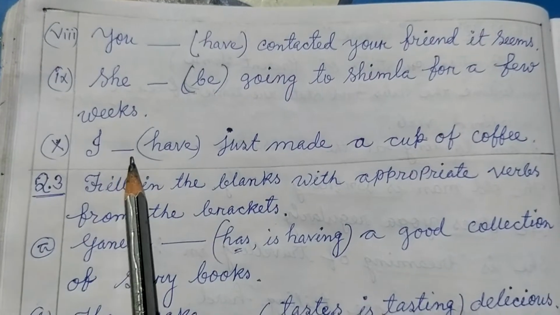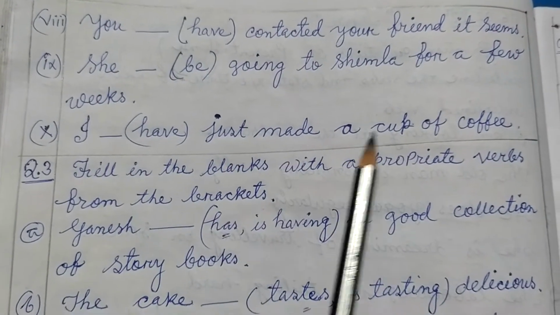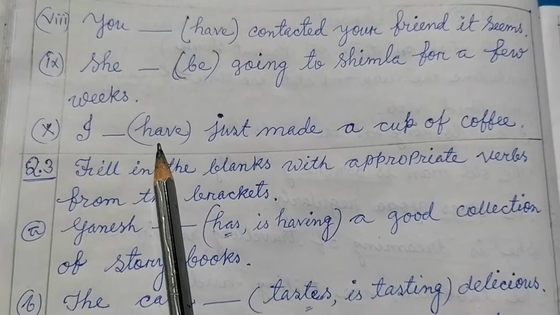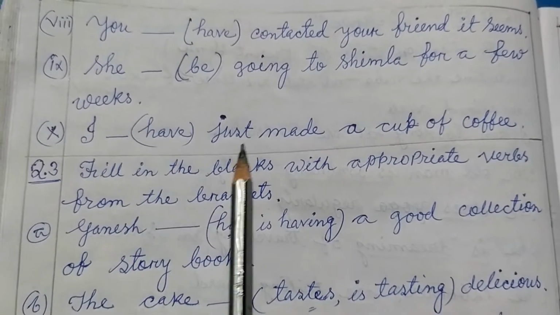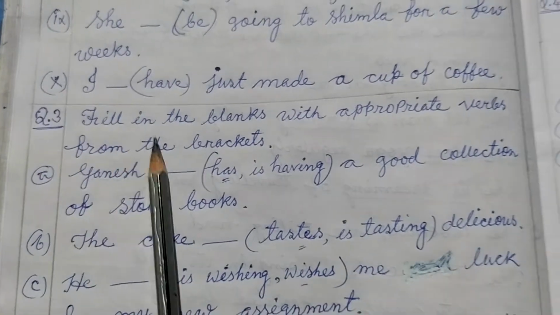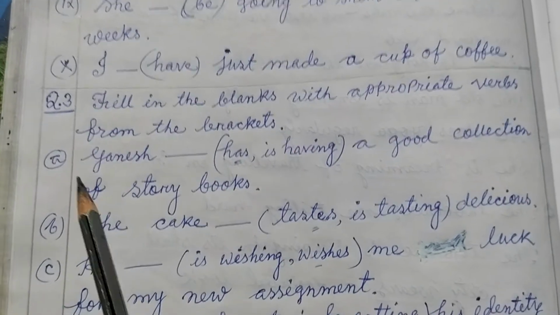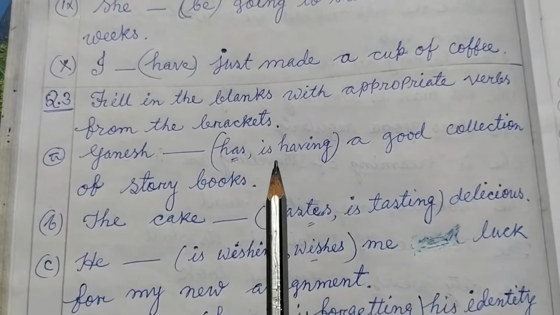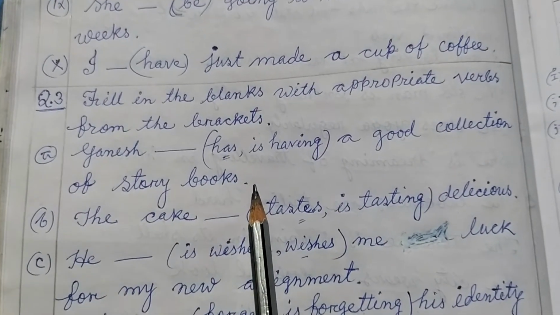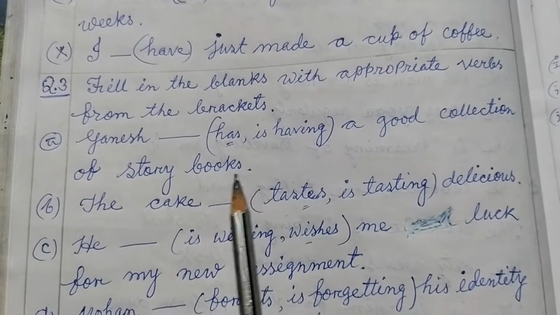Now students, I have just made a cup of coffee. So students, the answer is, you are to write, I have just made a cup of coffee. Now students, question number 3. Fill in the blanks with appropriate verbs from the brackets. Number A. Ganesh is having a good collection of storybooks. Here the answer is Ganesh has a good collection of storybooks.